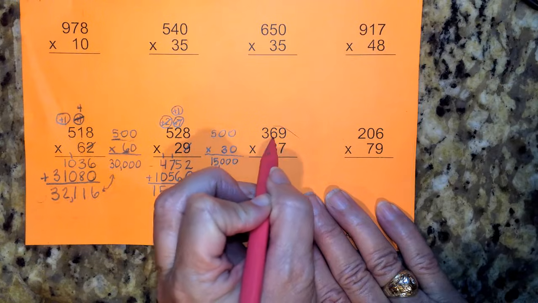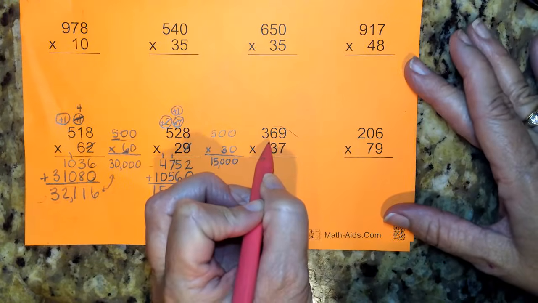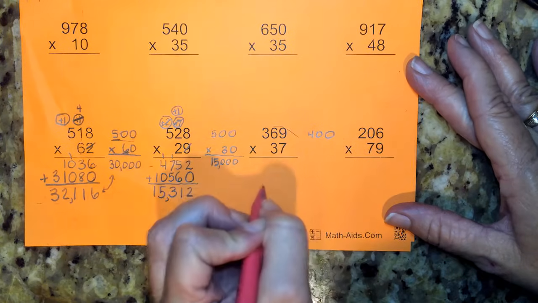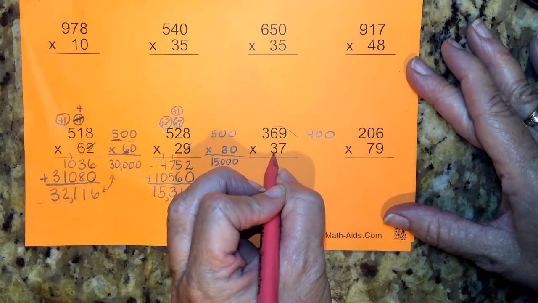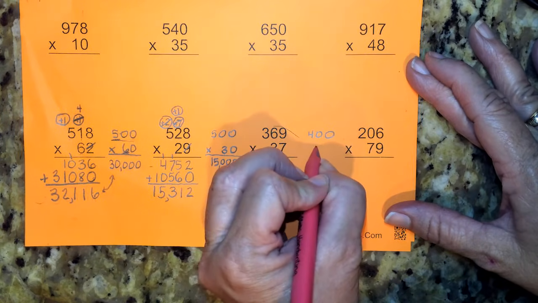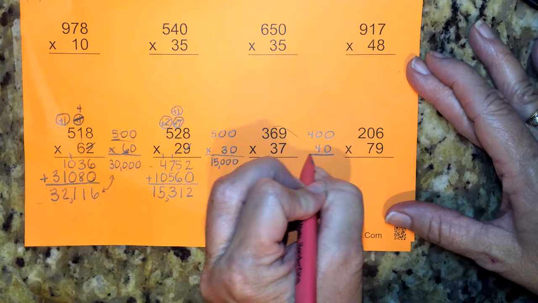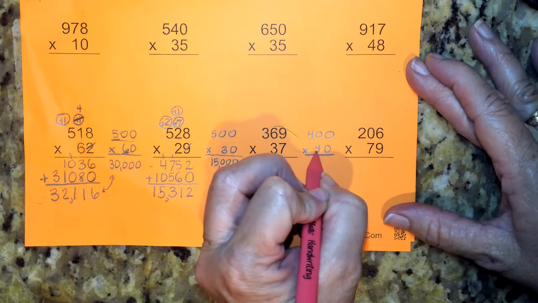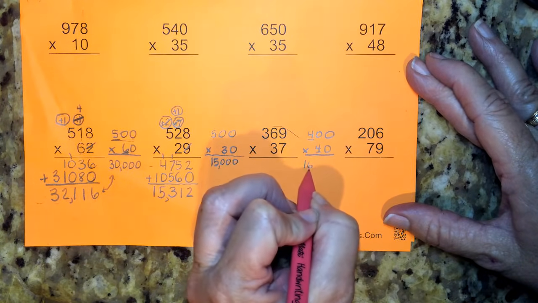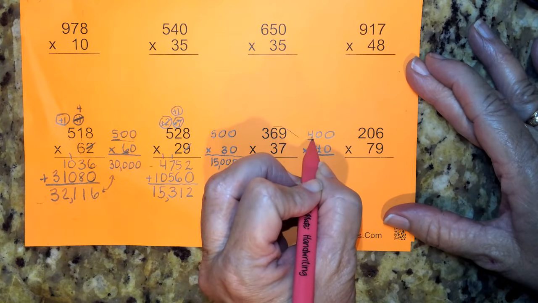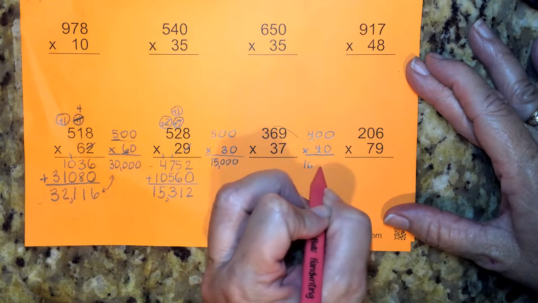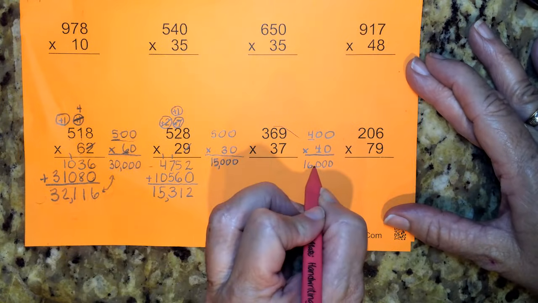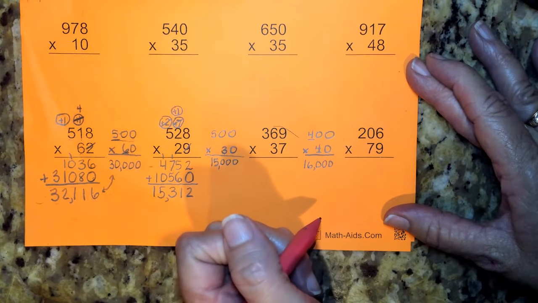So we have 369, and we think about the nearest 100 being close to 400. And when I think about 37 and the nearest 10, well, it makes sense that it would be 40. So I use my relationships of 4 times 4 to get 16. So that helps me understand and know that 400 times 40 is going to give me 16,000. 1, 2, 3. Make me a comma.